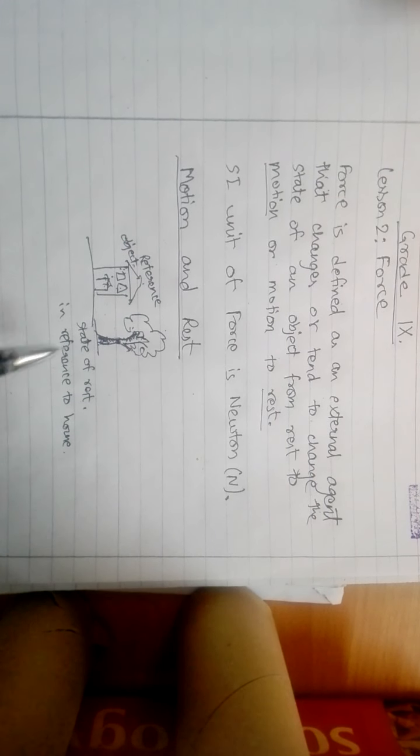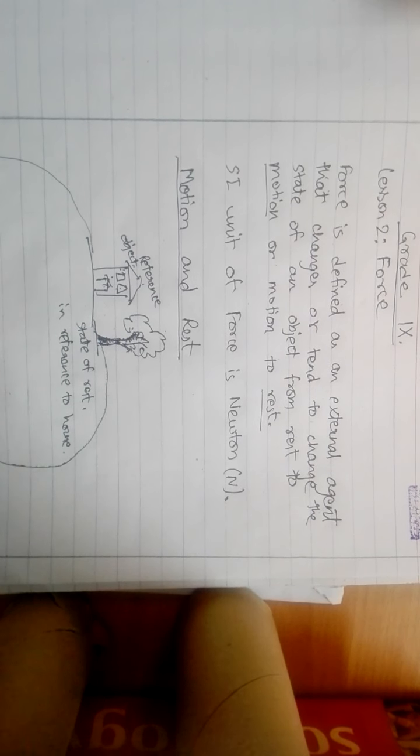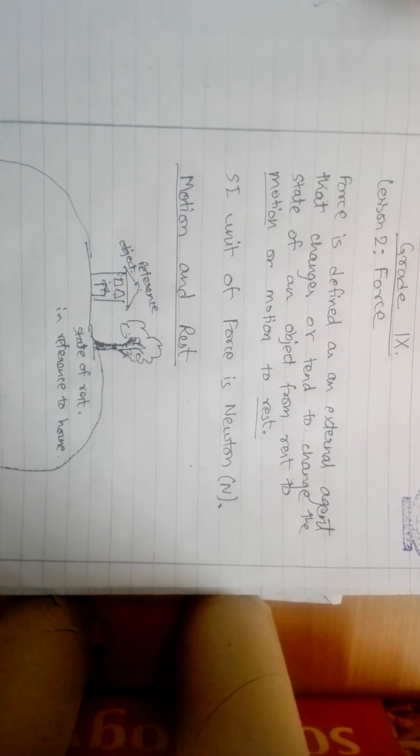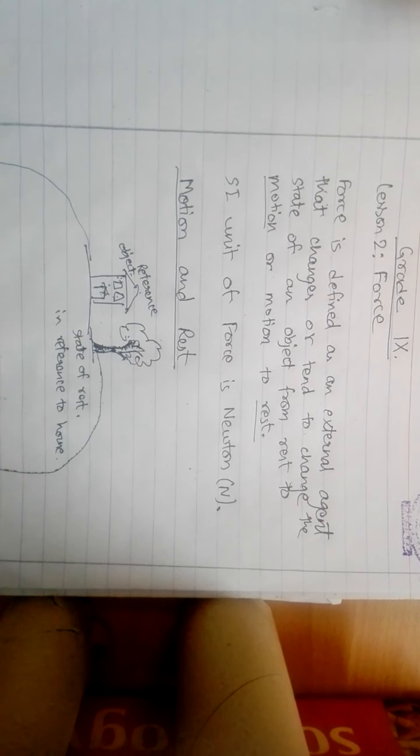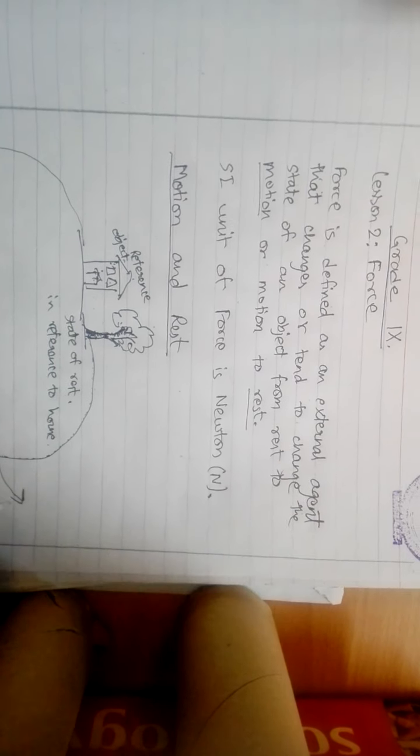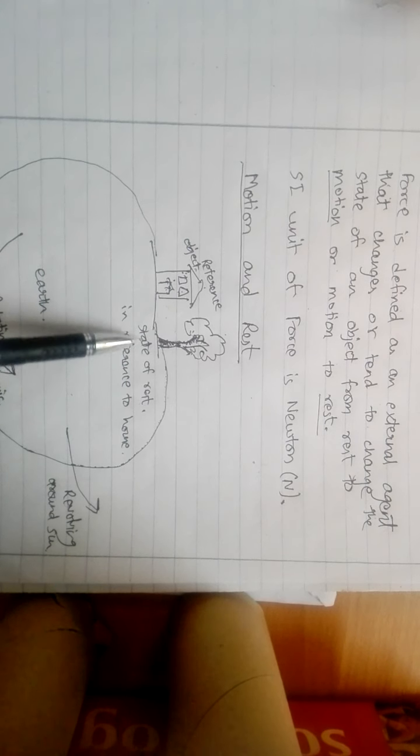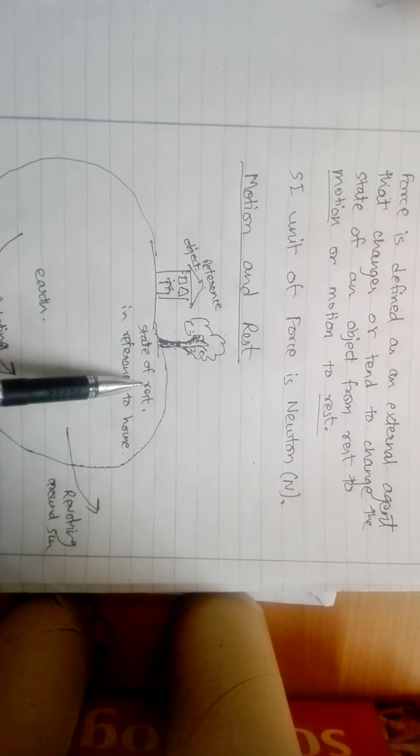But think of it as a whole. This whole structure is on the earth, isn't it? The whole structure is on the earth, and you know that the earth is rotating on its own axis, and at the same time it is revolving around the sun as well. Now my question: if the earth is in constant movement, then how can this tree which is on the earth be in state of rest?